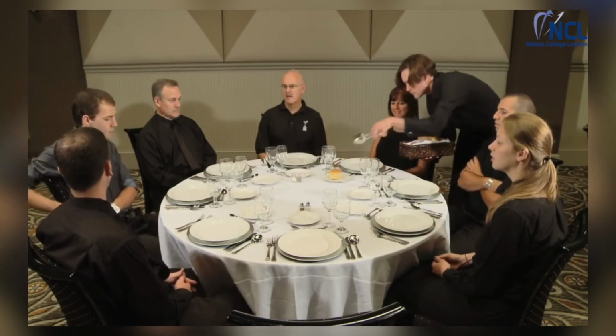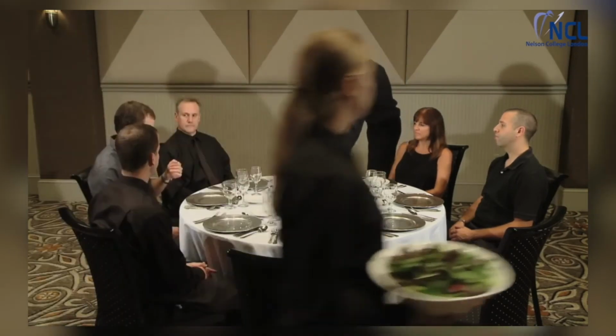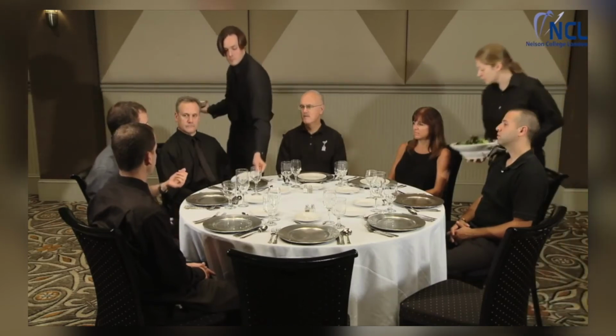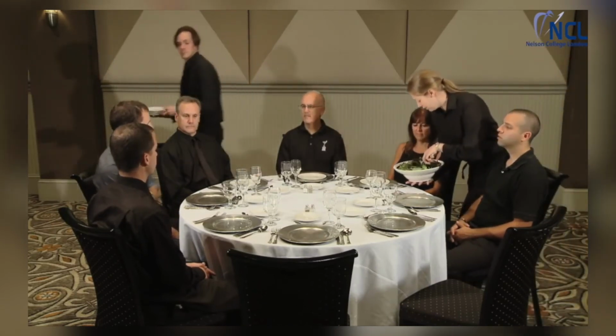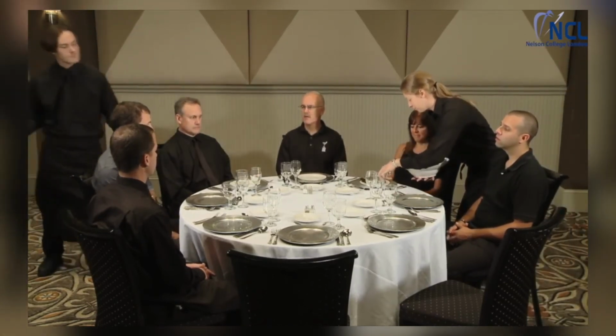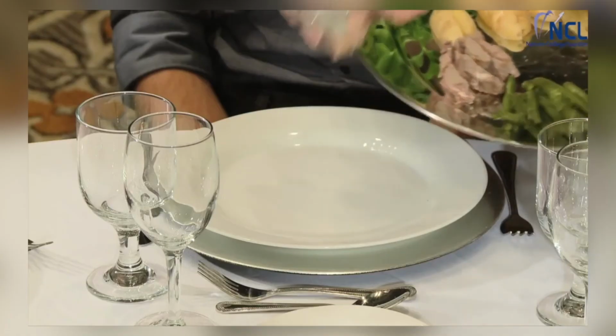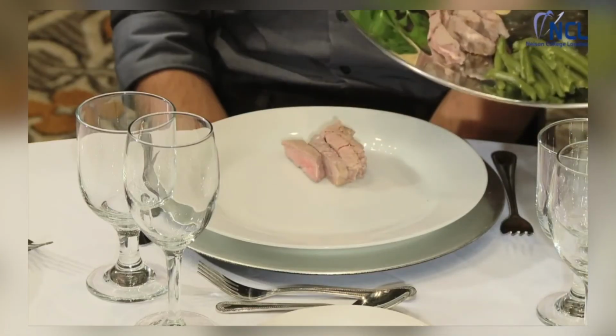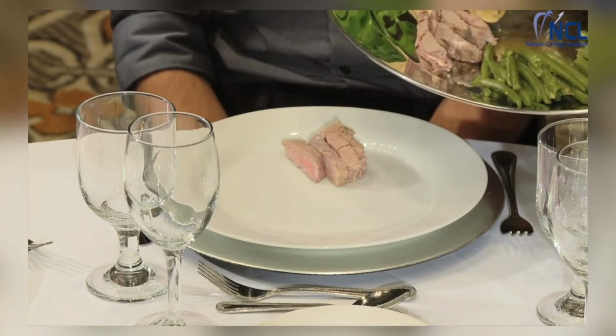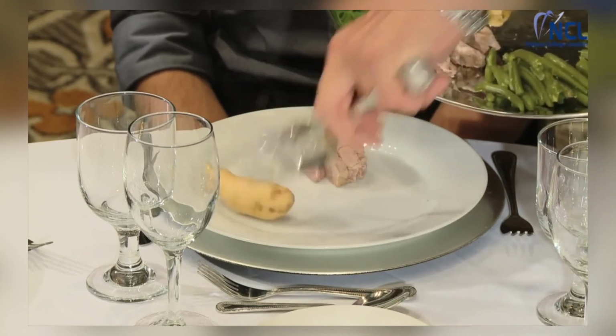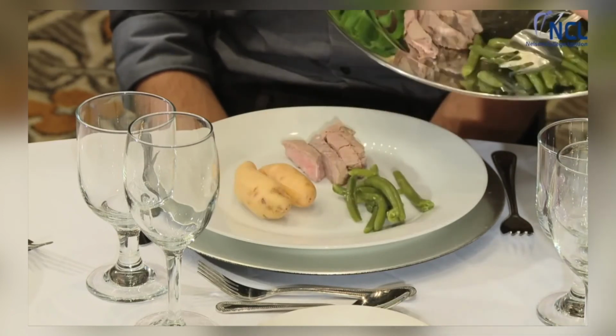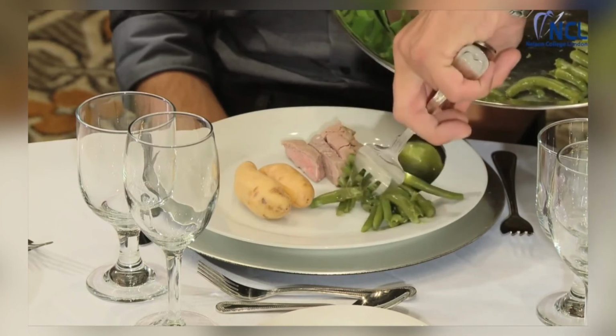This type of service begins with one server placing clean plates down in front of each guest. If a hot course is being served, hot plates will be dropped. If the course is cold, cold plates will be dropped. After the plates are down, the second server follows behind with a tray of food in their right hand and the serving utensil in their left hand. One guest at a time, the server will place food items on the guest's plate with the protein at 6 o'clock, the starch at 2, and the vegetable at 10. Every plate will have the exact same presentation.